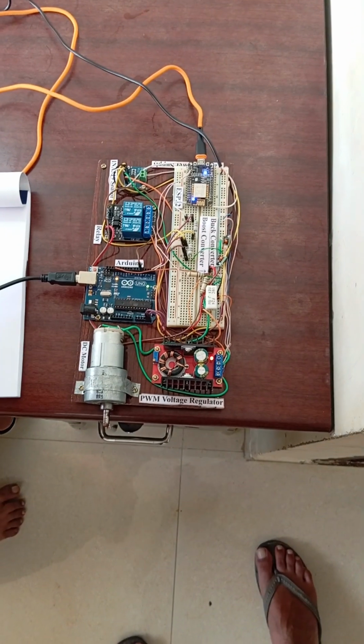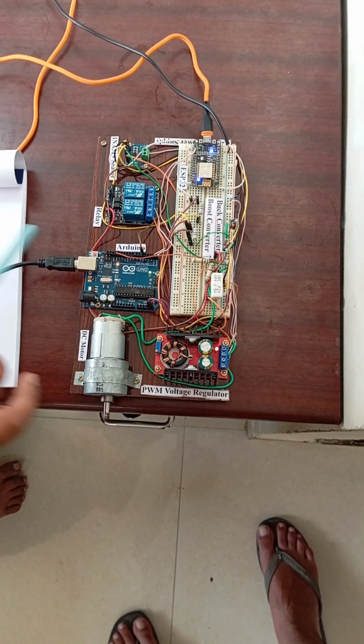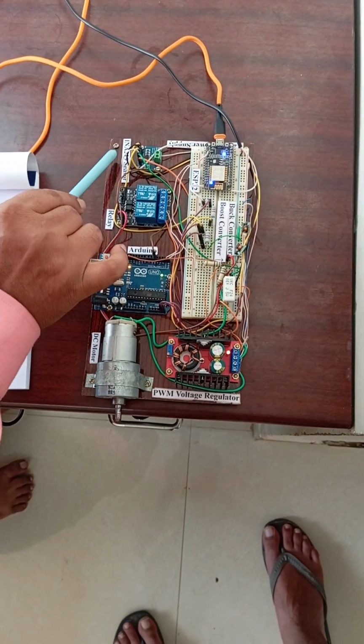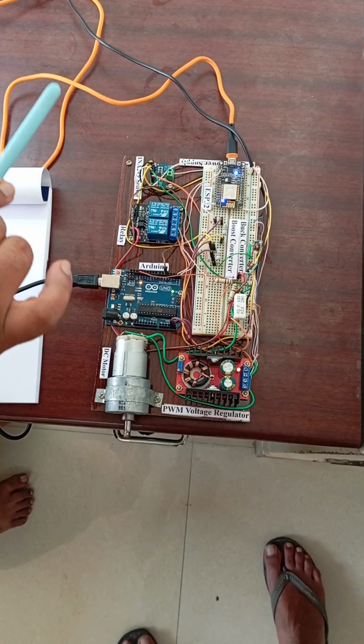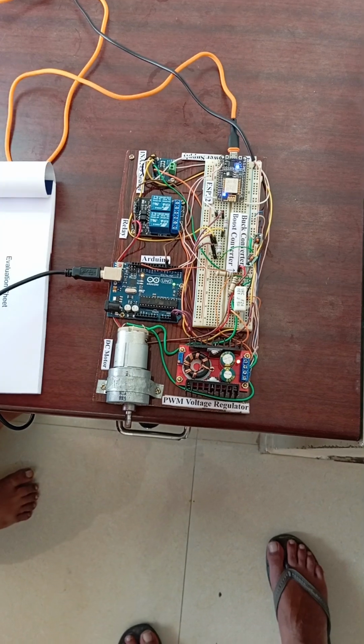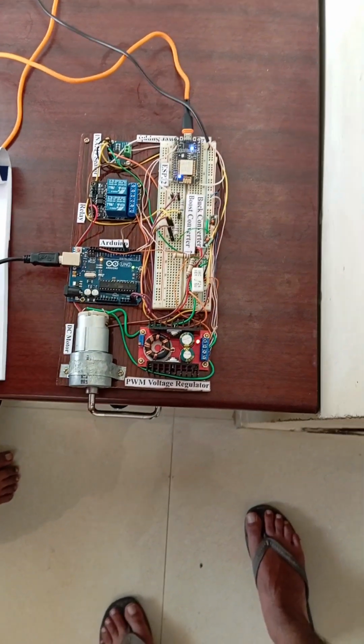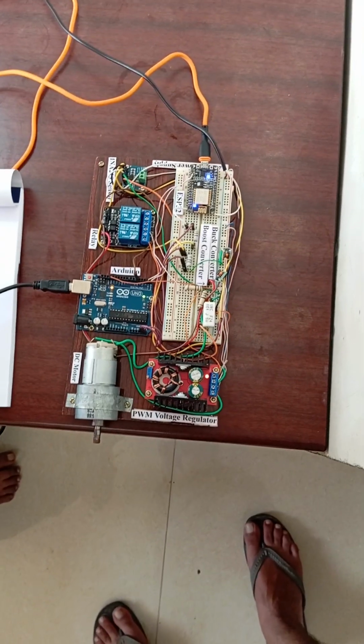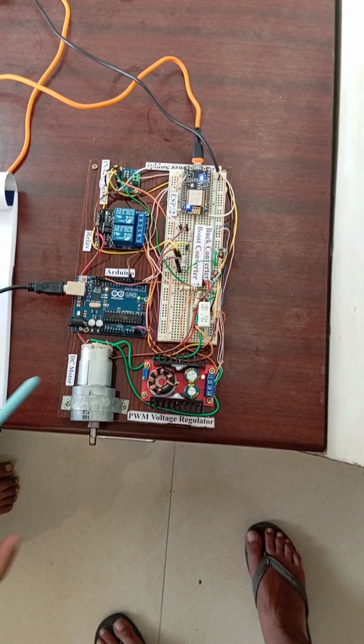Now I require a low voltage supply for IoT devices such as ESP32, which is going to act as a Wi-Fi module, and Arduino, 3.3 volts to the INA 219 sensor, which is to measure voltage and current, and a relay. Here it takes a 5 volts input, and the load is a DC motor.